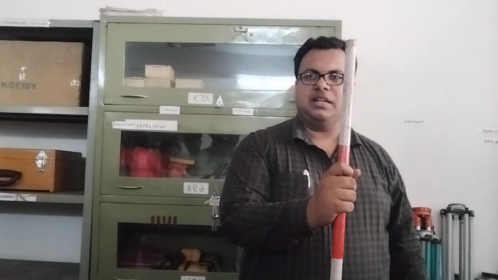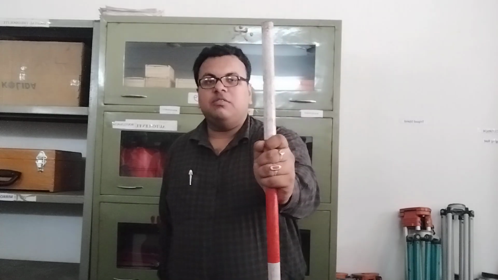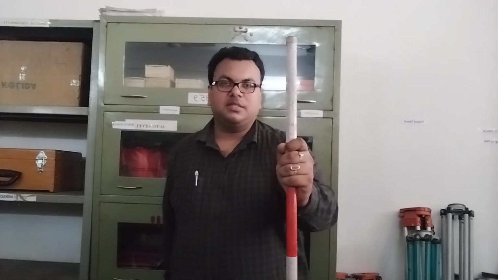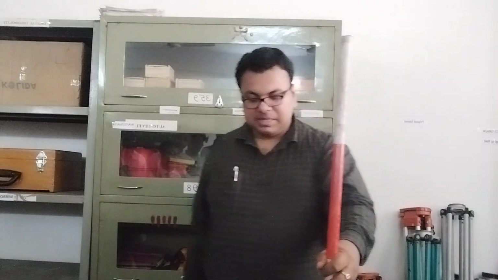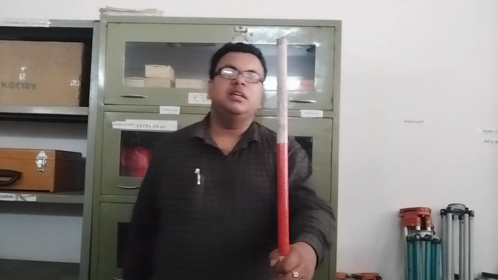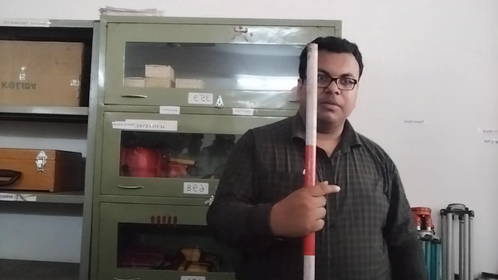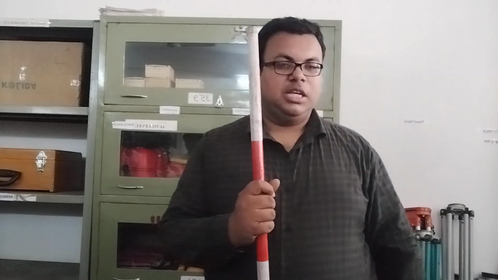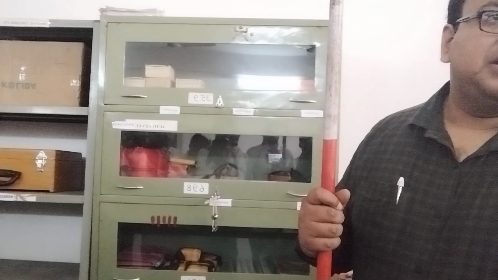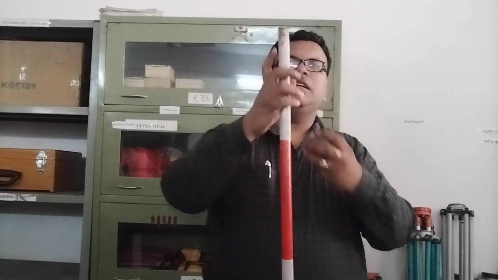Why are the markings there? Number one, you will get the idea about this particular station location from a far distance with the help of these colors. Obviously these colors are given in such a pattern that it will be visible from a far distance. And another thing is that you could also measure it with the help of a tape, to see what the marking length is, up to which length it has been marked.